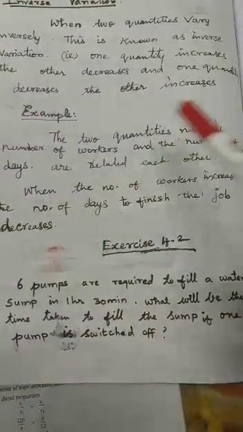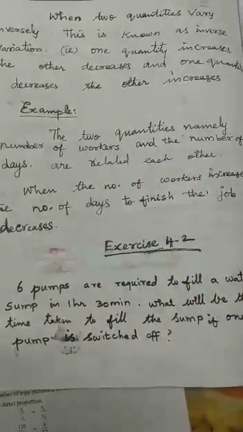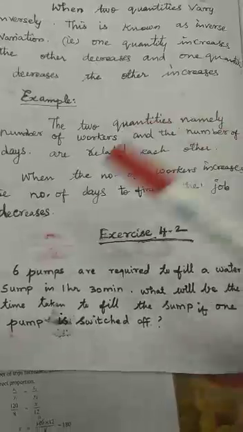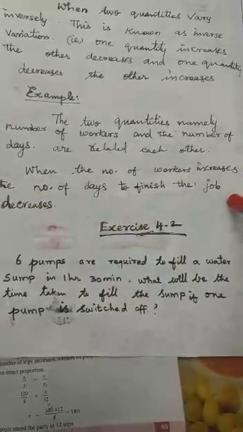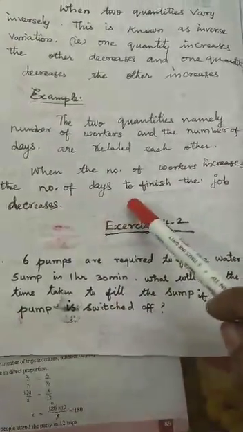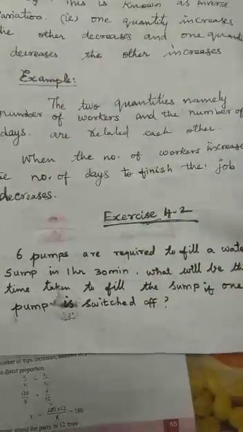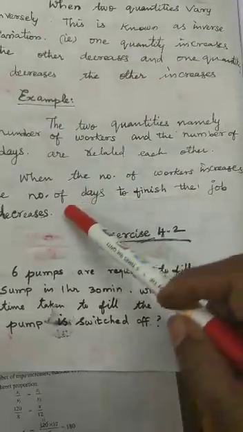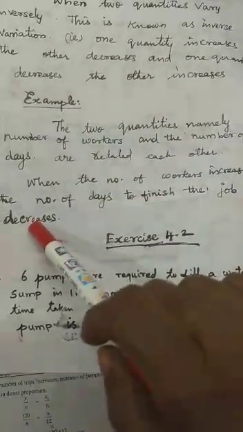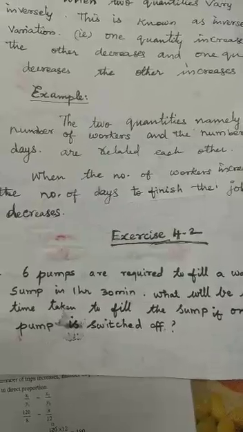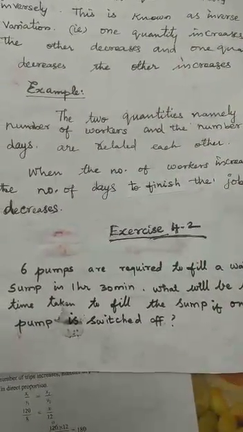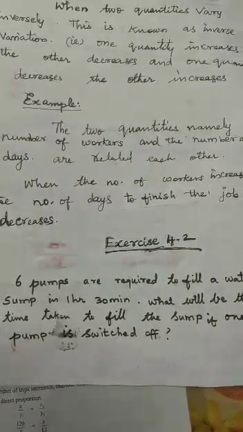If two quantities, namely number of workers and number of days, are related to each other. Okay, we are taking number of workers and number of days. When number of workers increases, the number of days to finish the job decreases, isn't it? If number of workers decreases, the number of days increases, isn't it?